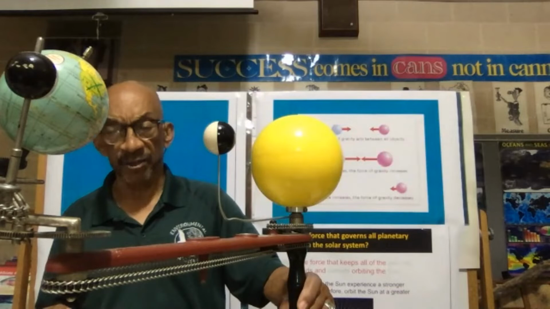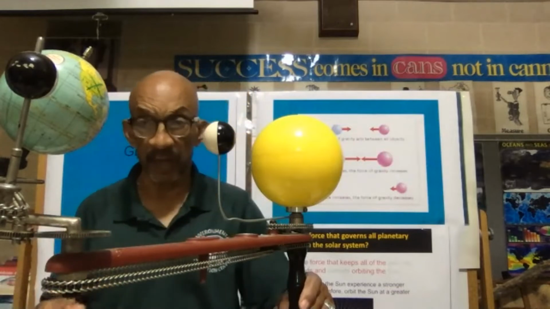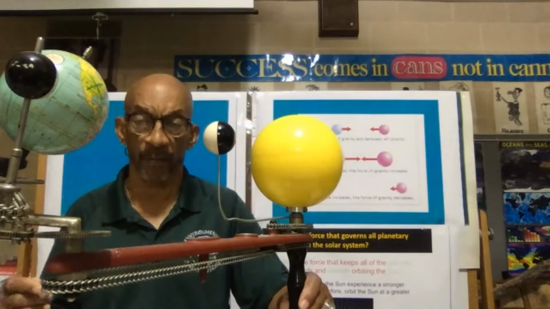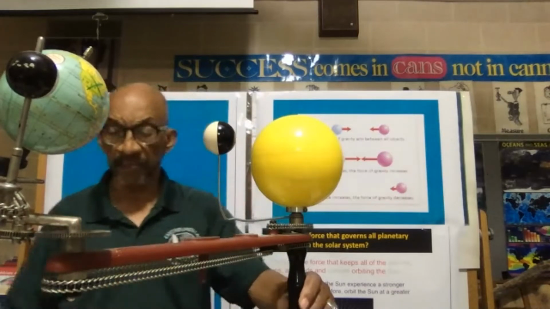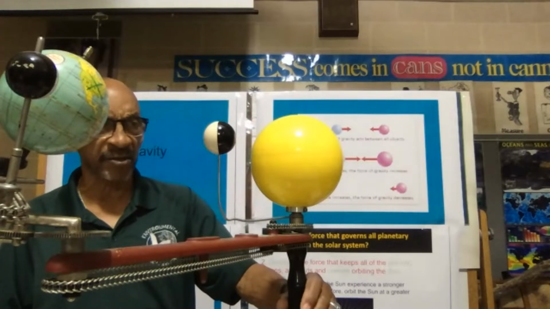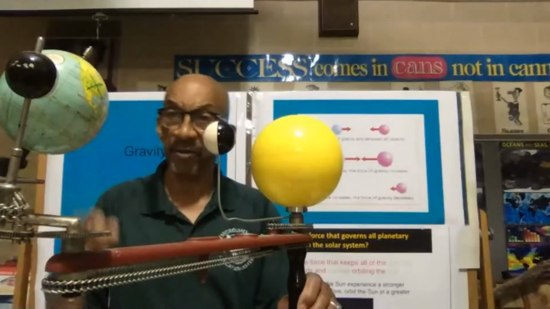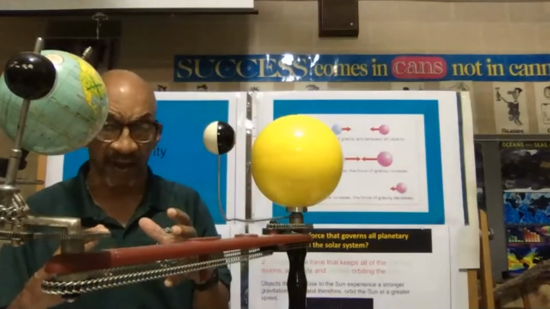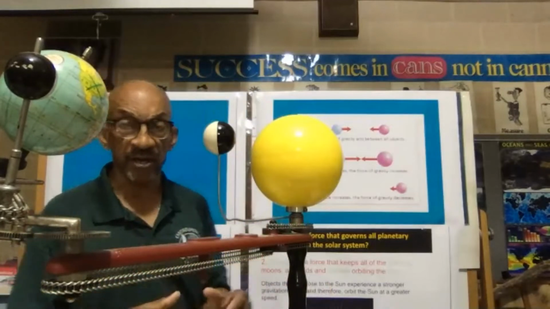Now, as far as the planet Earth, it has a strong gravitational pull that is affecting our moon. It holds it in an orbit around our planet. It is said that the sun is about 28 times stronger in gravitational pull strength than the planet Earth. And the planet Earth, because of its size, remember, the more the mass, the stronger the gravitational pull.